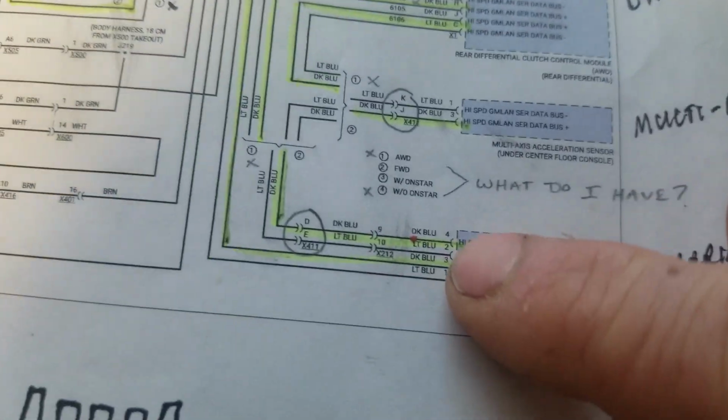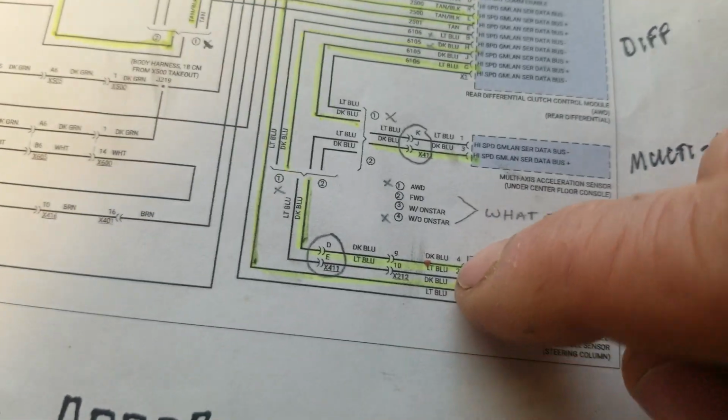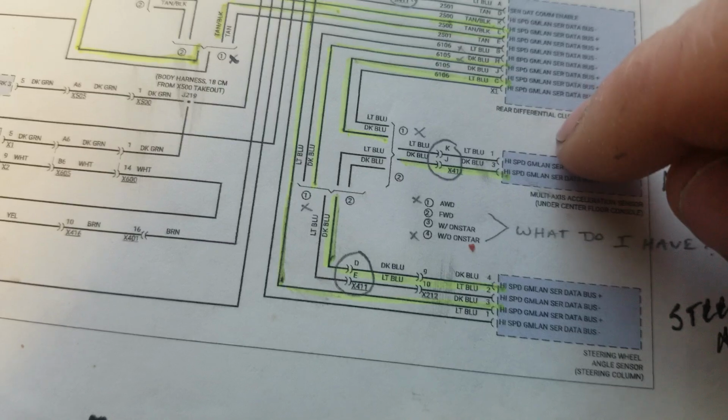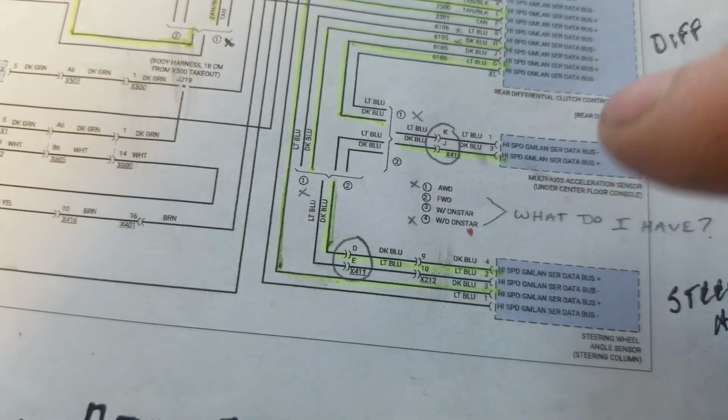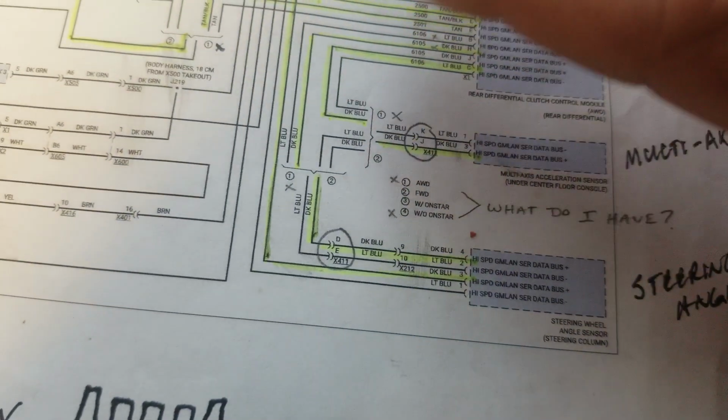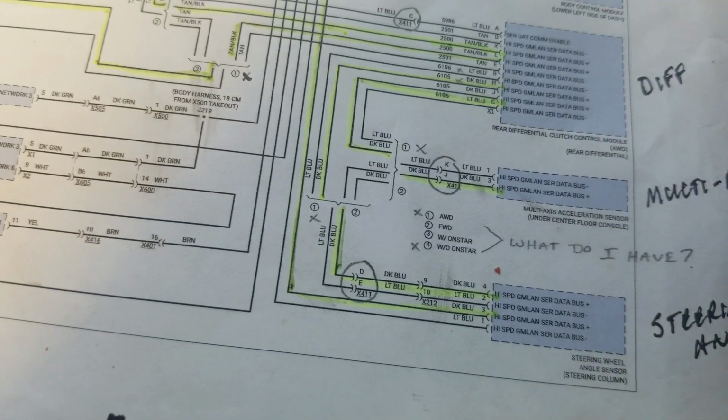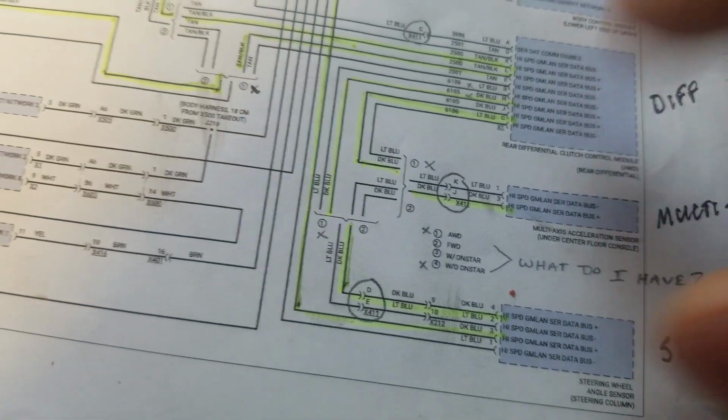I depinned them, and rechecked my signal at pins 4 and 2, and my signal was still erratic. My signal was still erratic with this guy disconnected. So what does that mean? That means that I'm going after the rear diff module now.